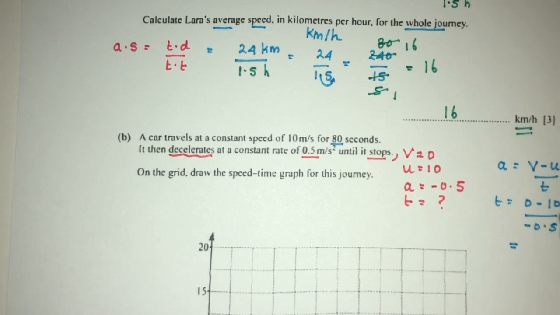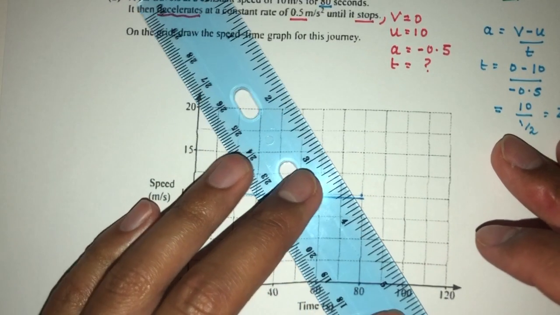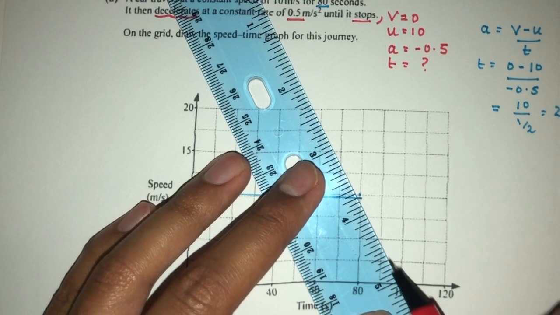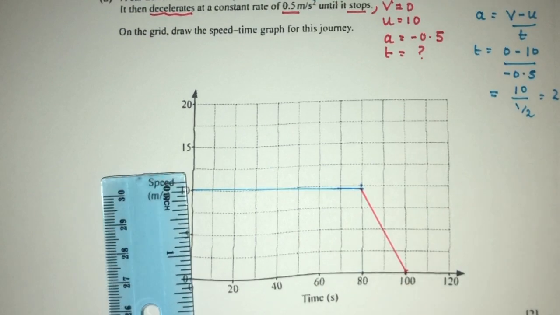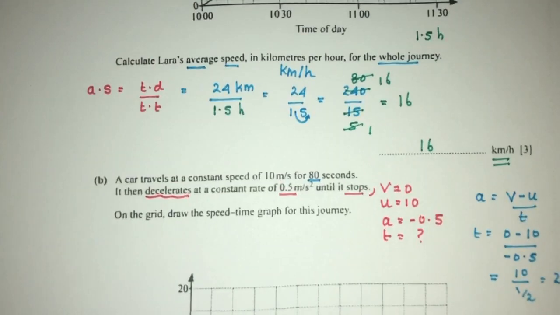That should be what? That should be 10 over half. That should be 20. So it would take 20 seconds for it to slow down. So 80 plus 20, that should be 100. So you will come to rest at 100 seconds. That should be the second part of your journey. Okay, so that will be your question part B of question number 12.